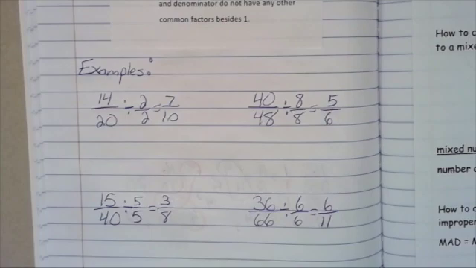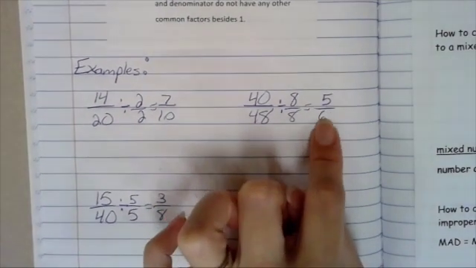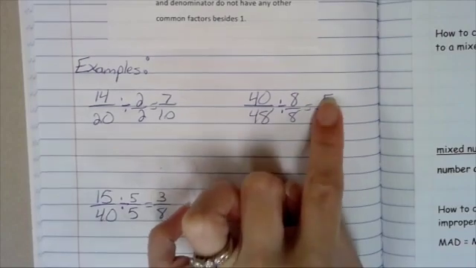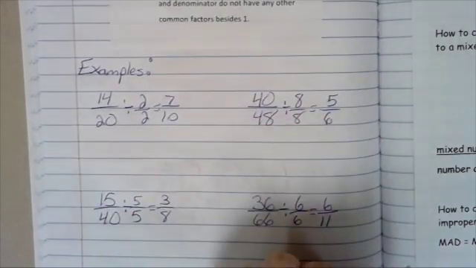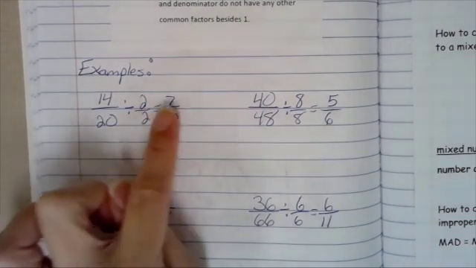Some students ask me in the past, like, how do you know it's in simplest form? Well, there's a couple of tricks. If you ever have consecutive numbers like this, like 5, 6, those go in order, you automatically know it's in simplest form. If you get prime numbers, again, prime numbers are a 4th grade skill, but prime numbers means they only have 1 and itself as a factor. For example, 7 is a prime number.